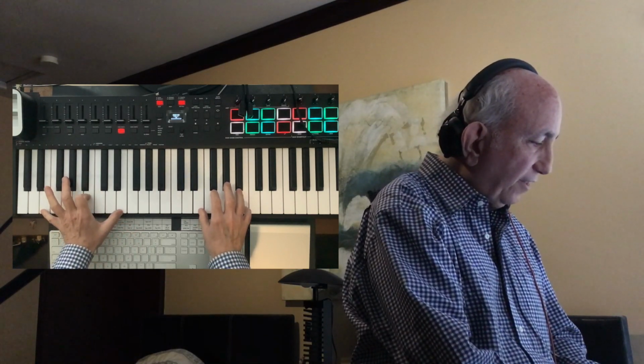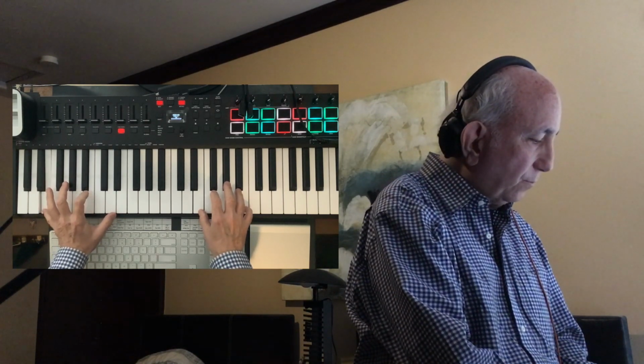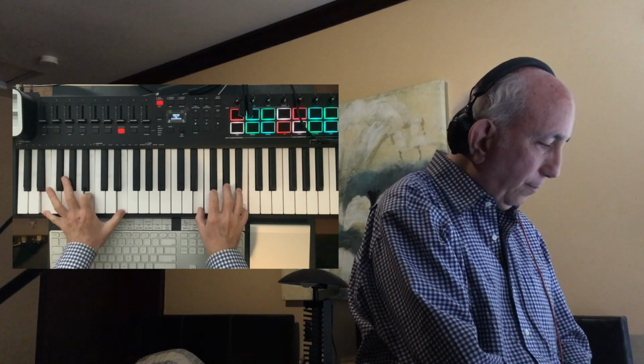In fact, it's even possible to throw in the fifth as well, so I could play in the left hand, if that's comfortable to reach, octave, fifth, root. So that gives a really big sound, but still doesn't sound congested.